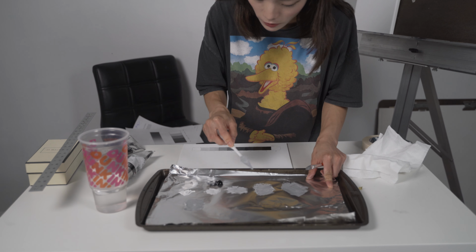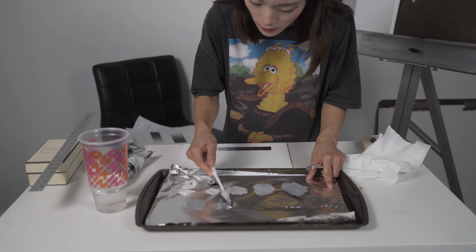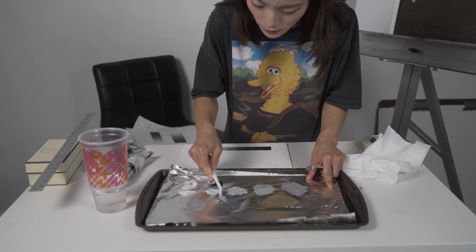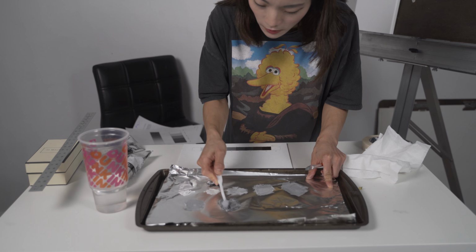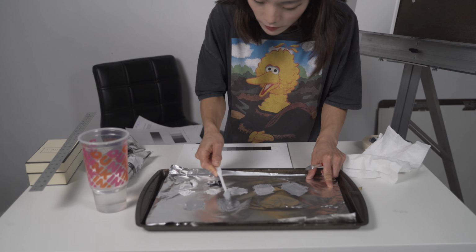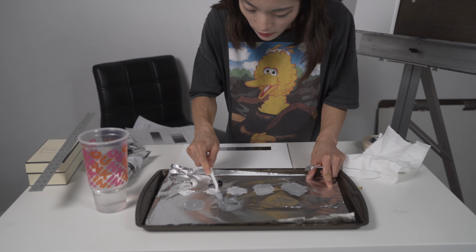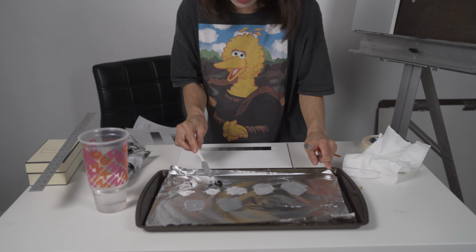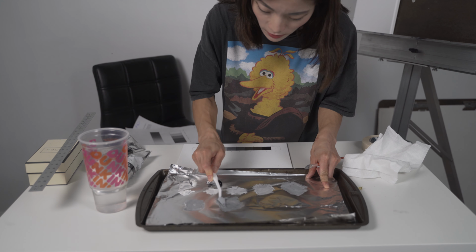Okay, 1, 2, 3, 4, 5, 6. It's a little dark. That got a little bit too dark, too light, sorry. 1, 2, 3, 4, 5, 6, 7.